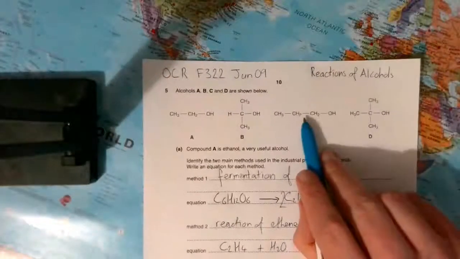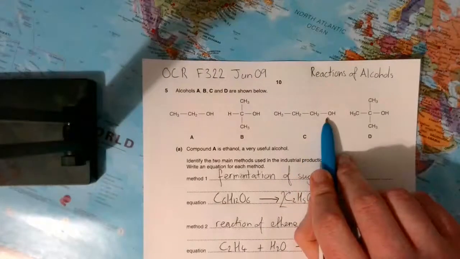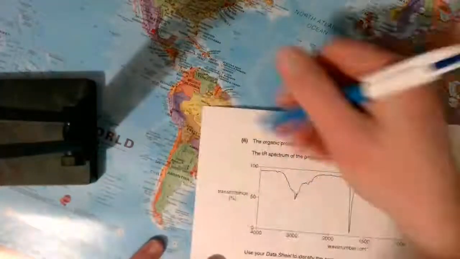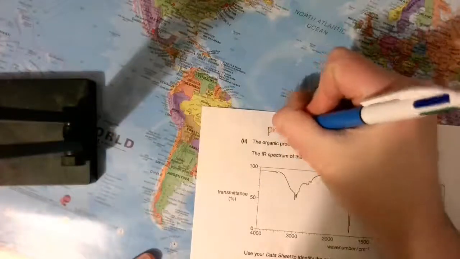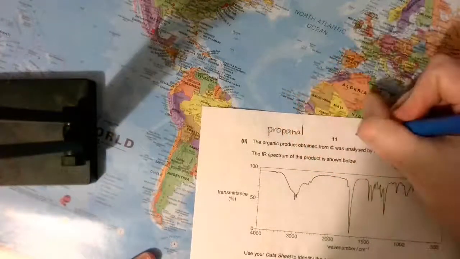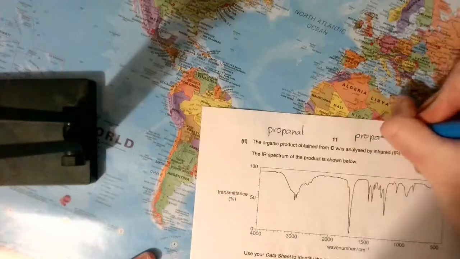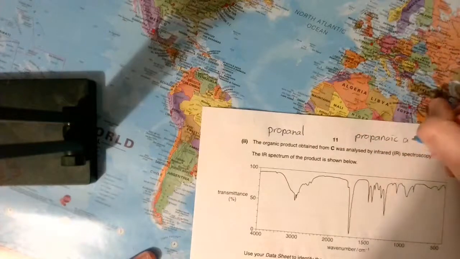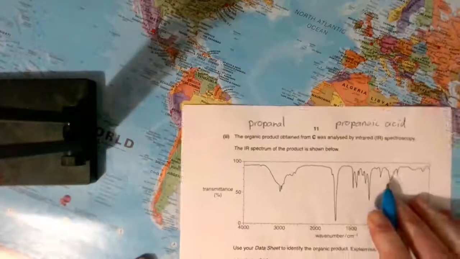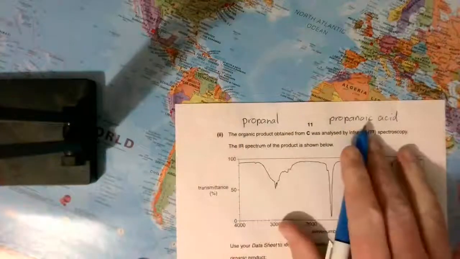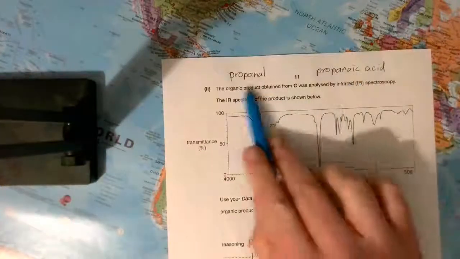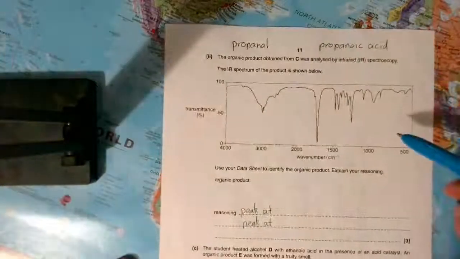C is a primary alcohol. It is in fact 1, 2, 3 propanol. So you are either going to get propanal or propanoic acid. Make sure that you don't overcomplicate things for yourself. Think about, well, what are my only possibilities? You know it's either one of these two chemicals.